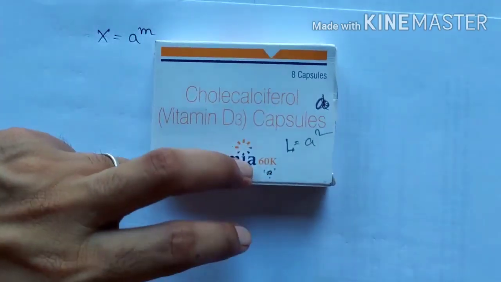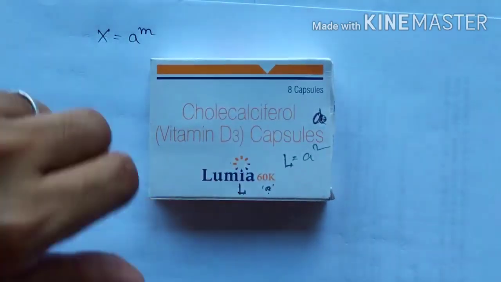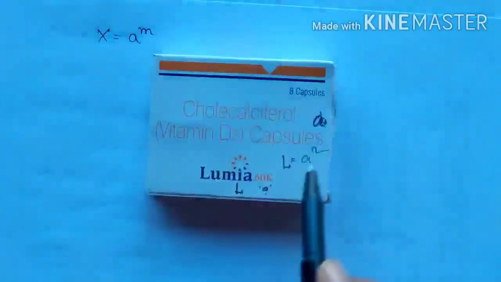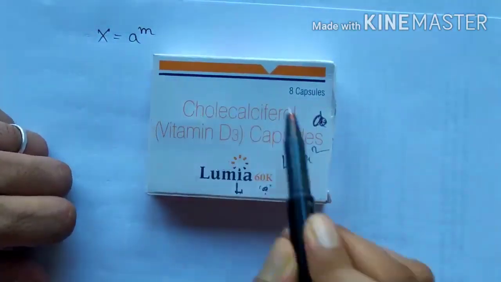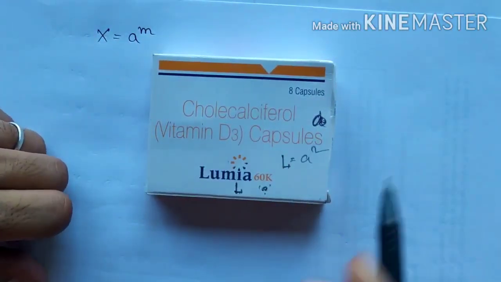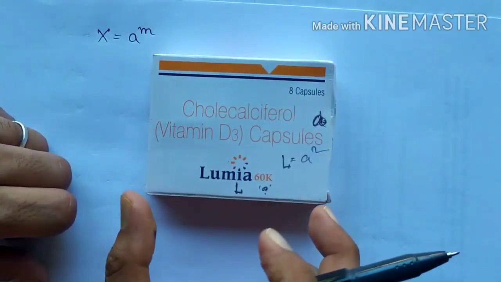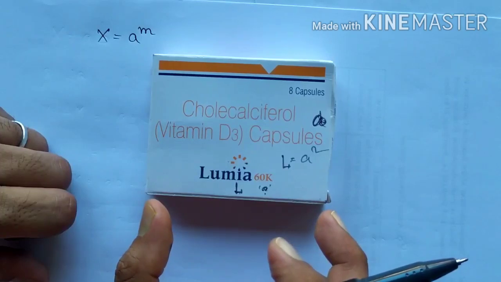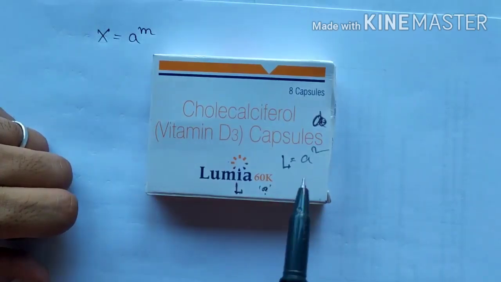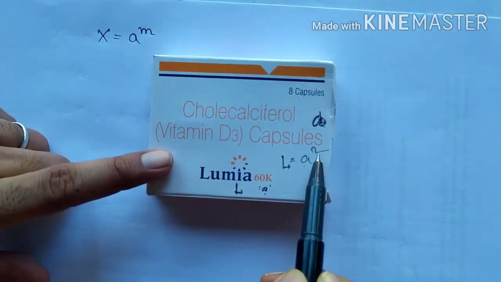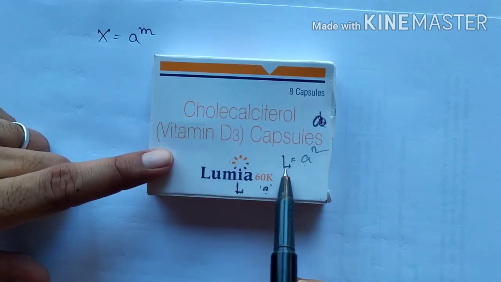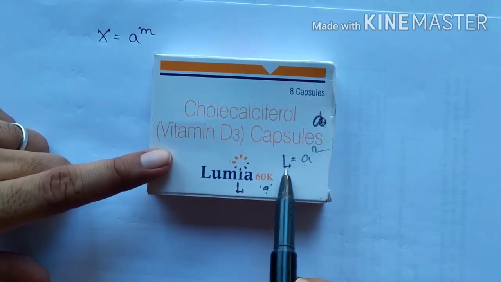So I think you can easily understand what is the meaning of x equal to a to the power m. Suppose I have asked you to give me the area of a square. Then what you will do? You will just measure the length of any one side, either this one or this one, because it's a square. After you measure a, you will just square it to give me the final answer, that means the final true value, the final result.